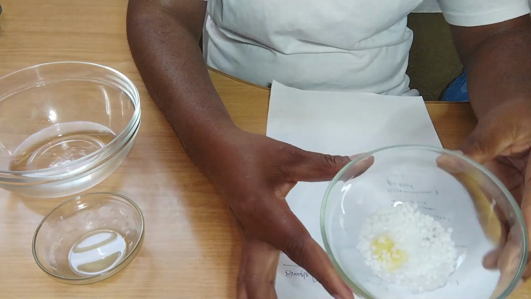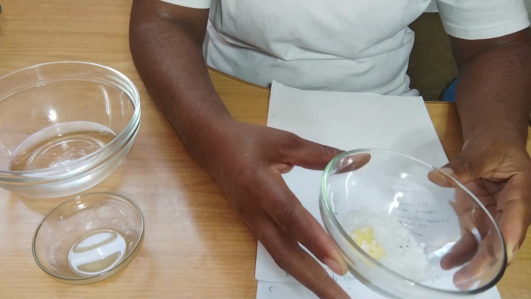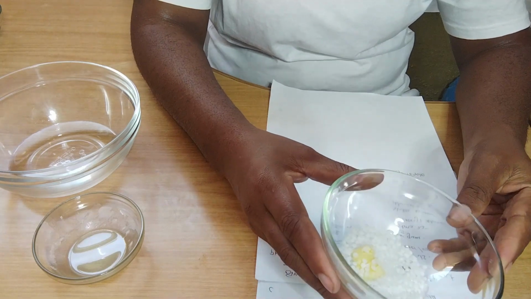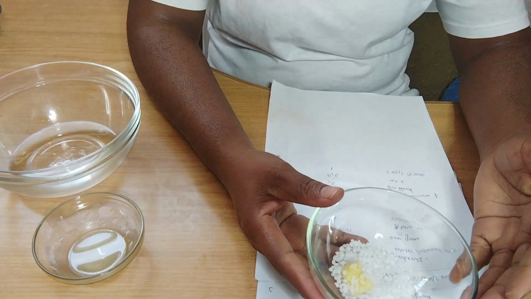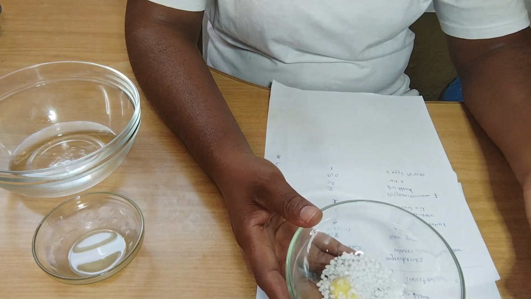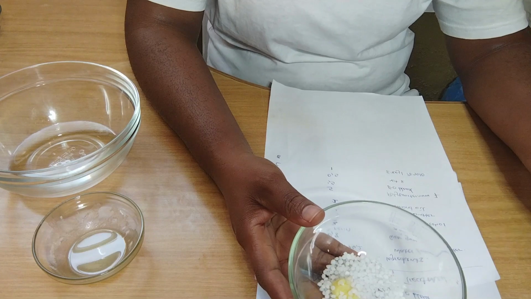So here is my BTMS. The conditioning emulsifier that I'll be using is BTMS 25. So you can decide to alternate it with another one. If you can't find BTMS 25, you can get BTMS 50. You can use cetrimonium chloride and the other types.